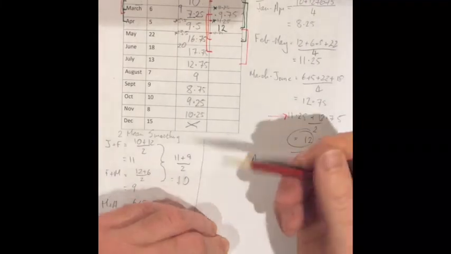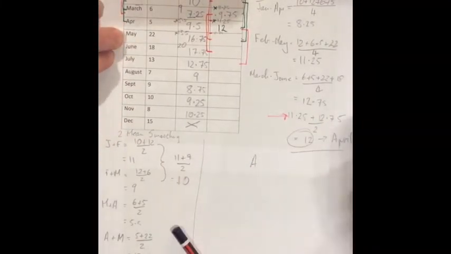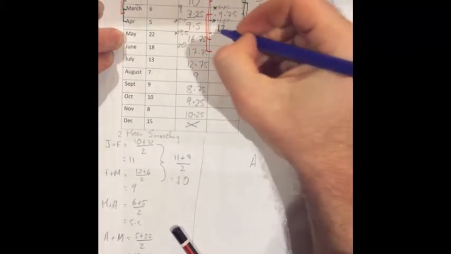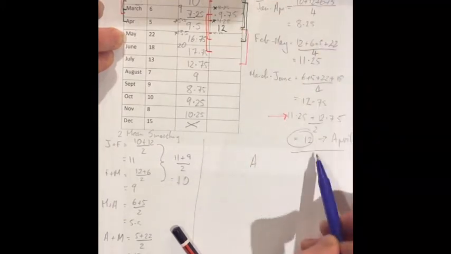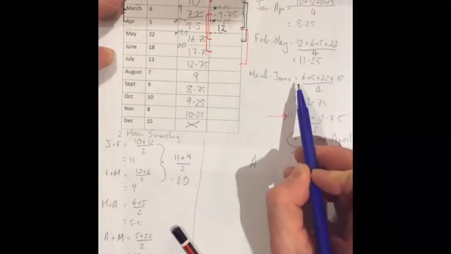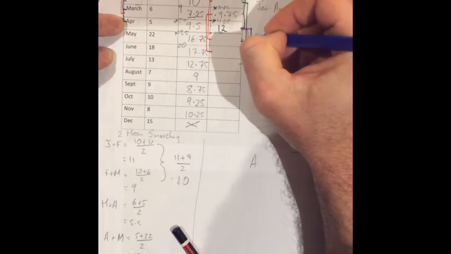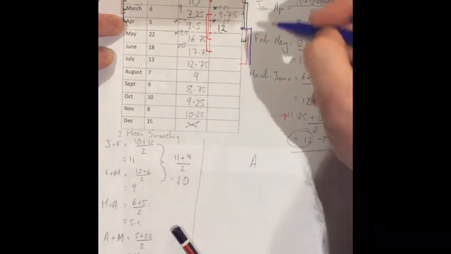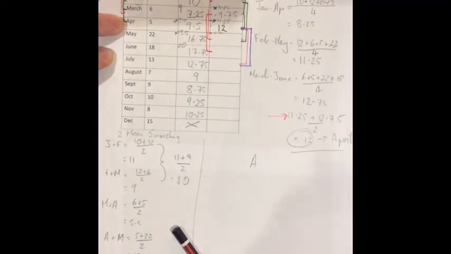To go on with that, to find the value for May, we've already got 12.75 for March to June. So the next one is from April, May, June to July.